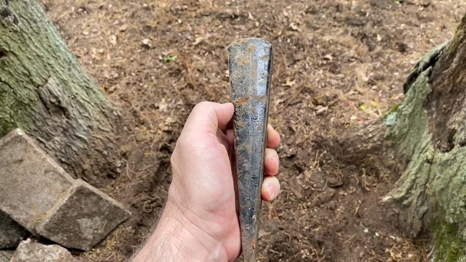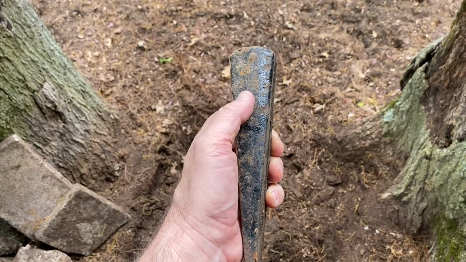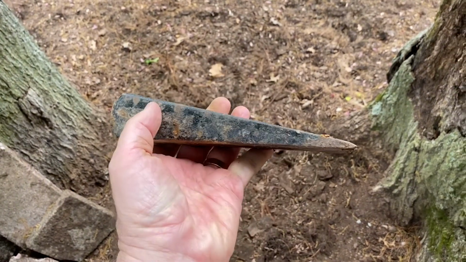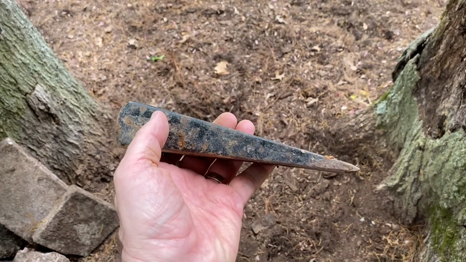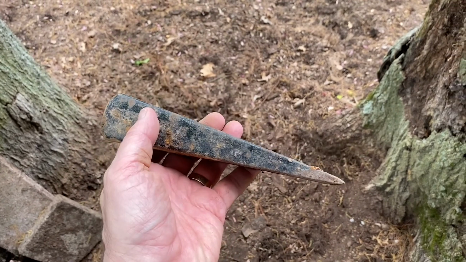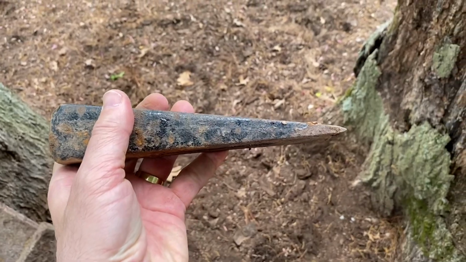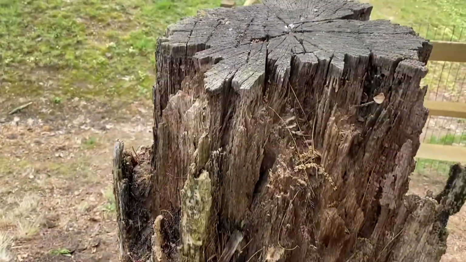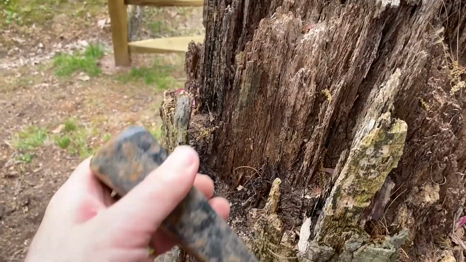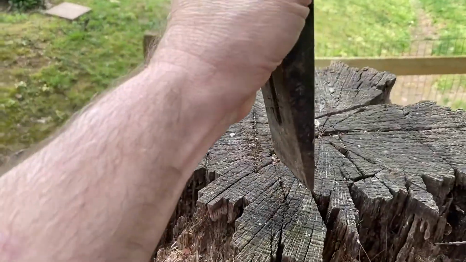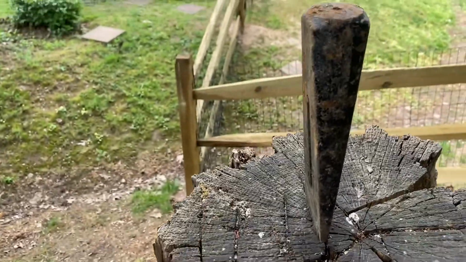Difference then between the wedge and the ramp, other than the angle thing, the difference is that when you use a ramp, the ramp is stationary. When you use a wedge, the wedge actually moves through whatever it is you're trying to split. So here's an old rotted stump from a tree that was taken out a long time ago, and you can see I could just jam the wedge right through there and stick it in there.